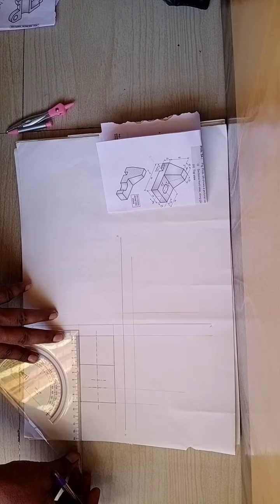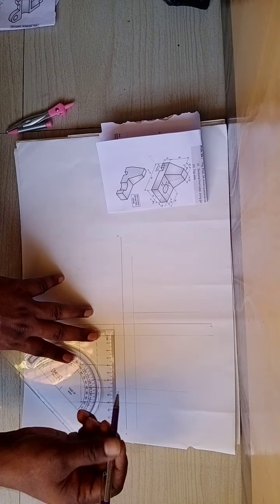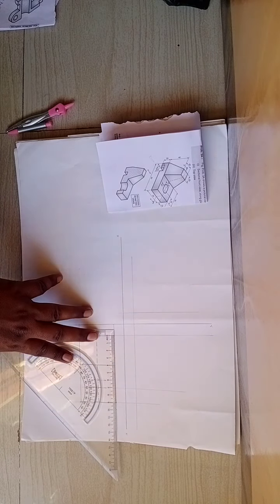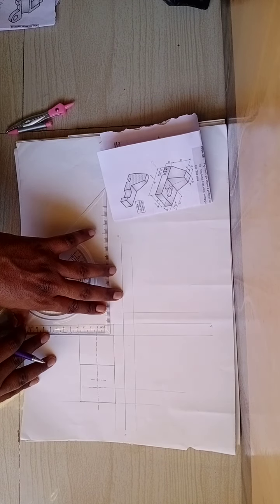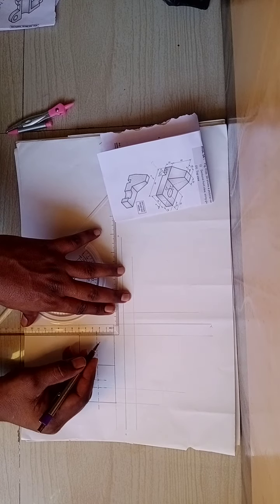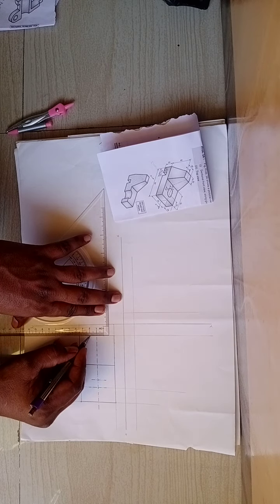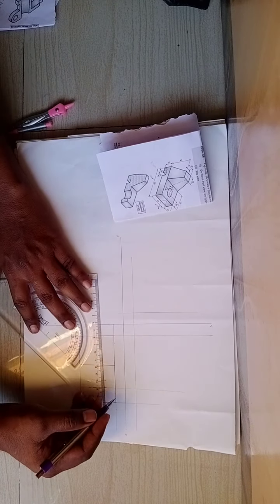So this will be the 40. Minus 10 mm this side, minus 10 mm this side. Again here also minus 10 mm. So we'll draw the front lines.